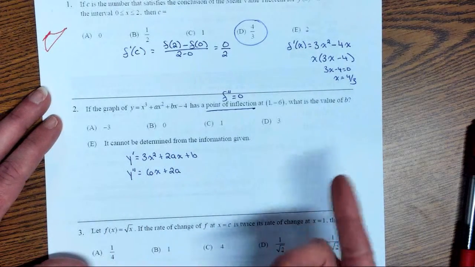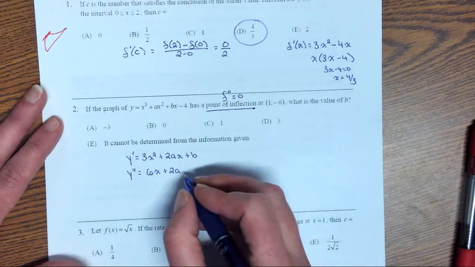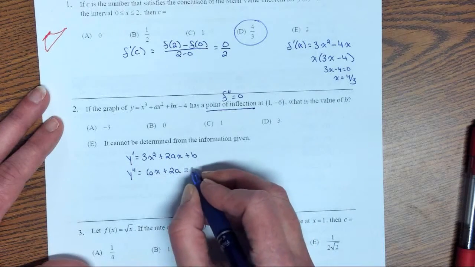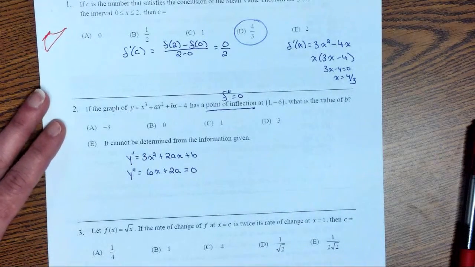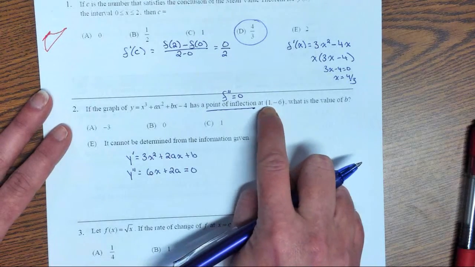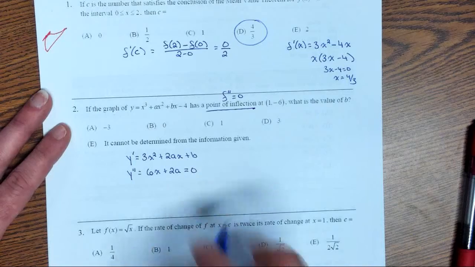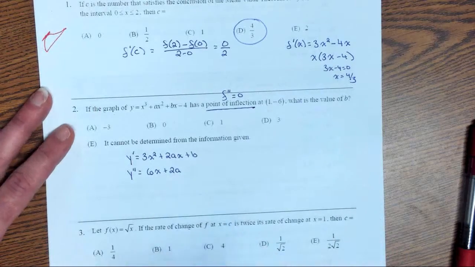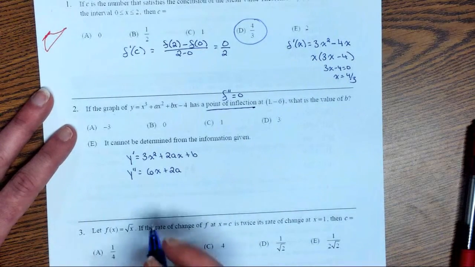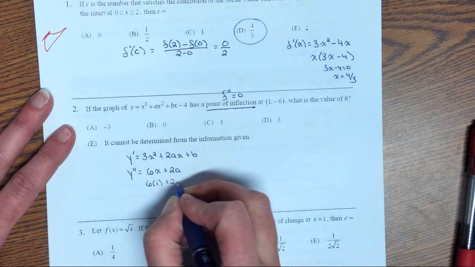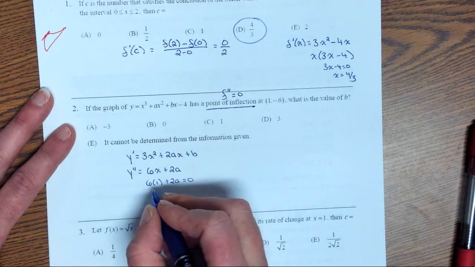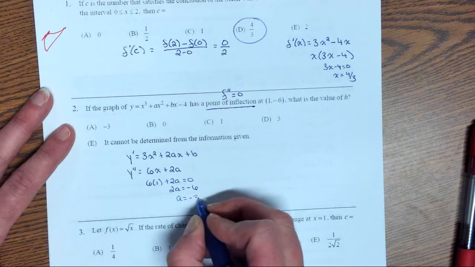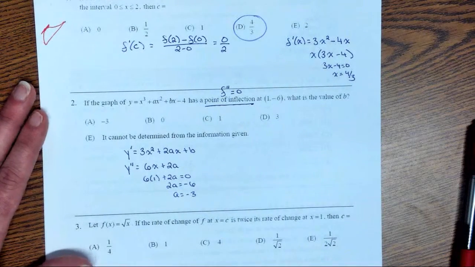They want to know what b is. Well, let's see if this helps. 6x plus 2a is the second derivative. The point of inflection happens when that is 0, and I know that when x is 1, I'm supposed to get a 0 there, because it is supposed to be a point of inflection. So 6 times 1 plus 2a should give me 0. That's 6 plus 2a, so 2a equals negative 6. a is negative 3. Oh, I'm supposed to be finding b.